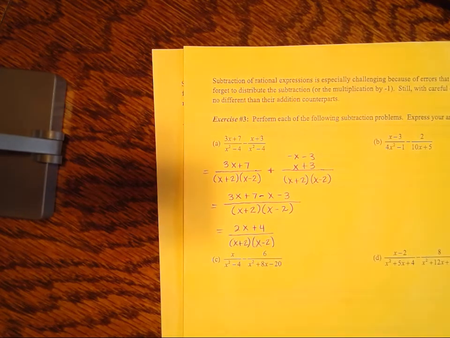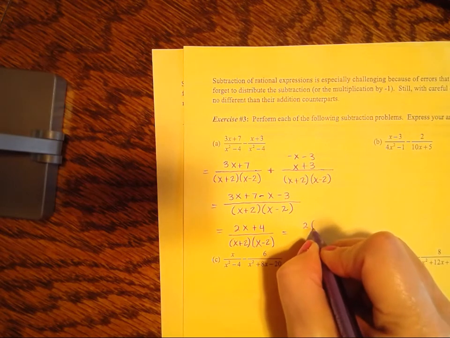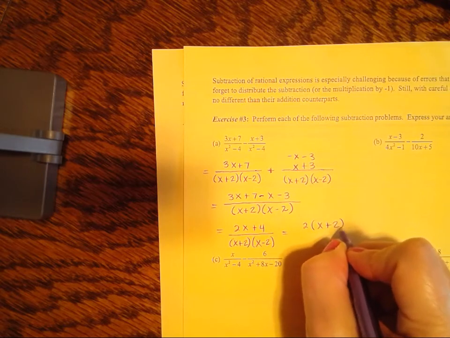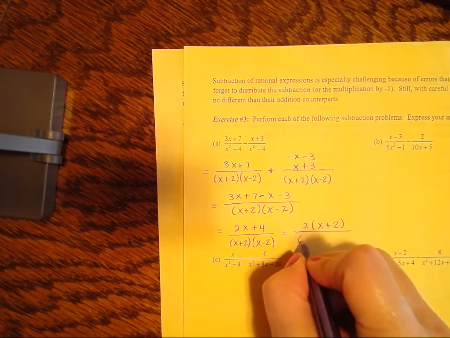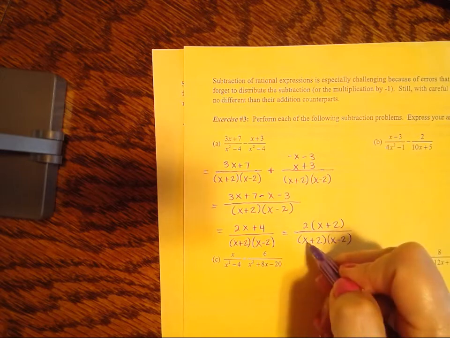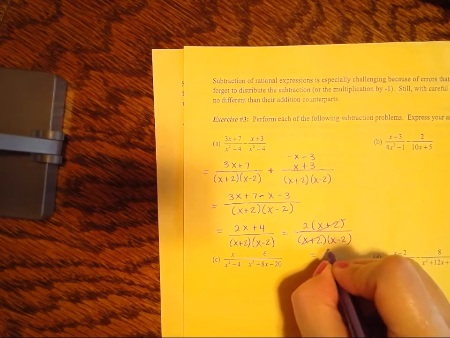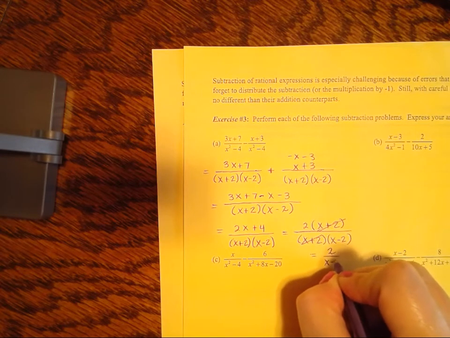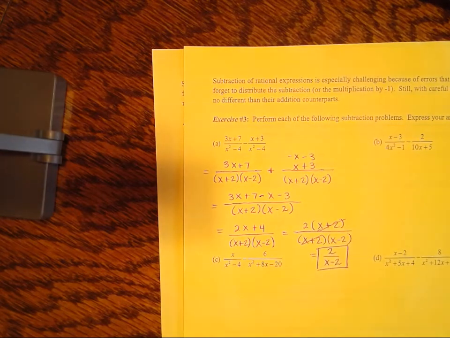And now let's factor that numerator. So 2 times x plus 2. 2 times x is 2x. 2 times 2 is 4. Over x plus 2 times x minus 2. So the x plus 2's cancel. And your final answer for that one is 2 over x minus 2. All right, part B.